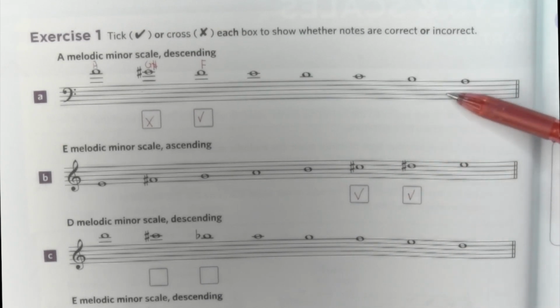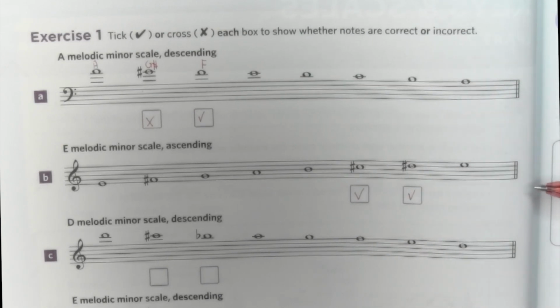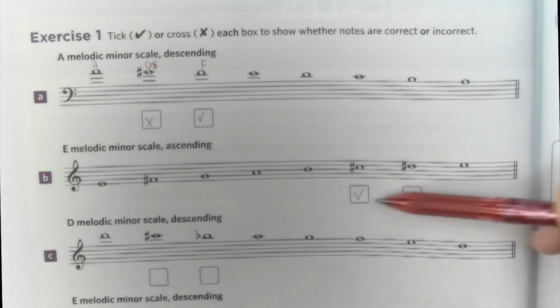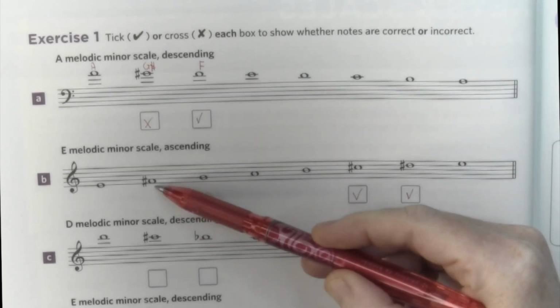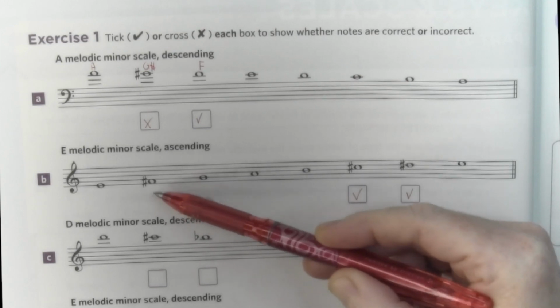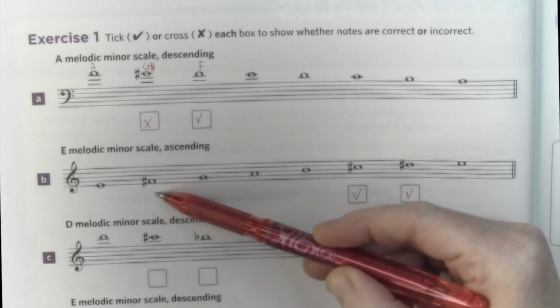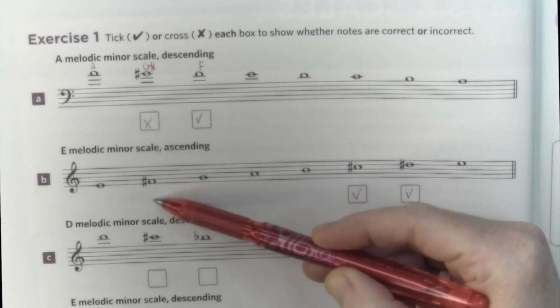Just to remind you what we said here, in the descending version of this scale, these 2 would disappear and only F sharp would remain. I hope this is clear, but if not, please leave me a comment and I will say that one more time.